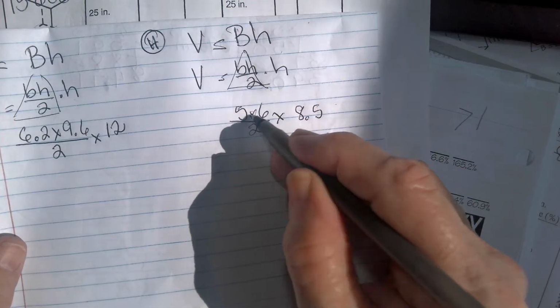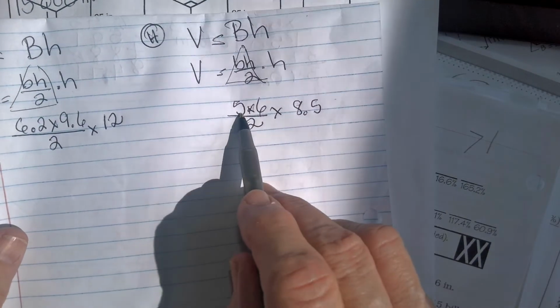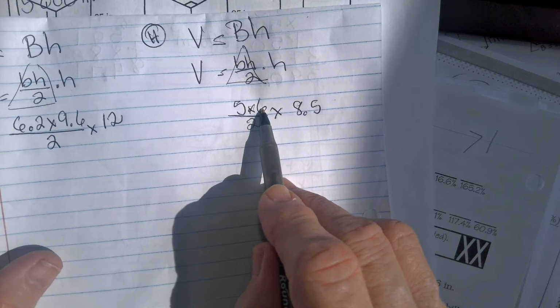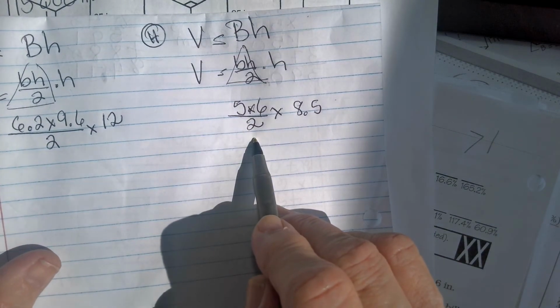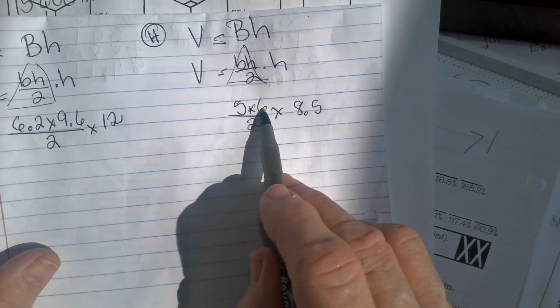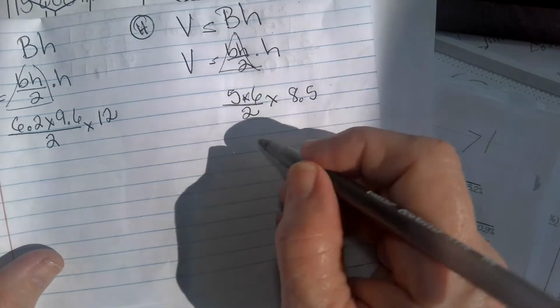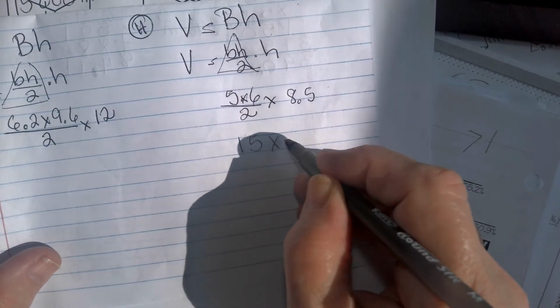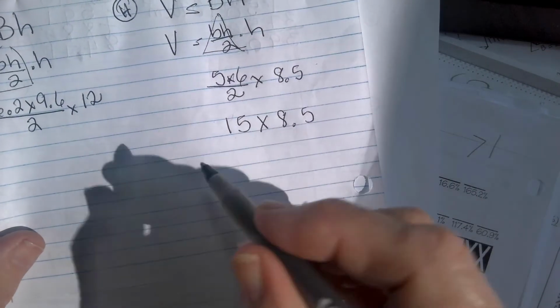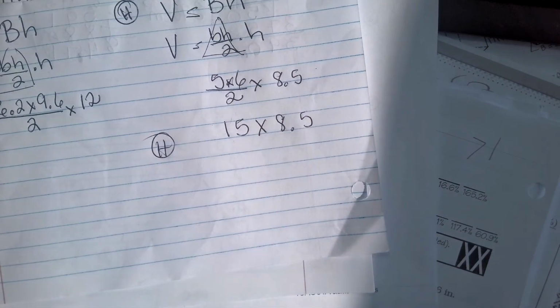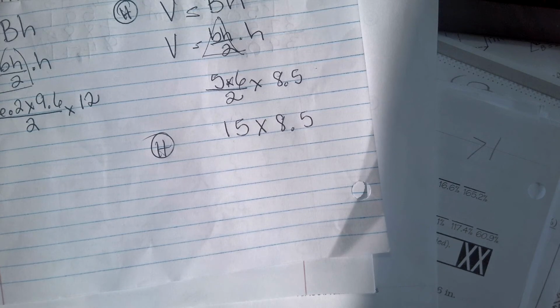And this one, actually, we can start. 5 times 6 is 30. 30 divided by 2 is what? 15. Times 8.5. So I know it's got to be over 100, but we're going to take a little shortcut right now. Hold on just a second.